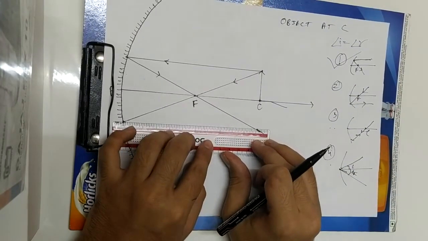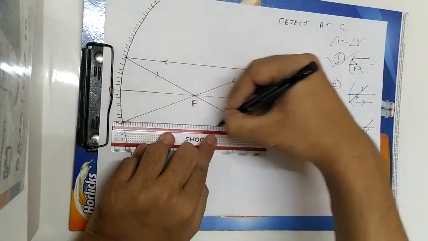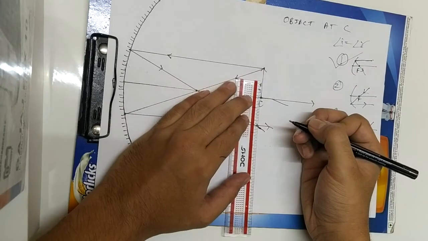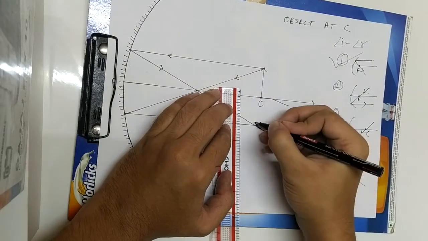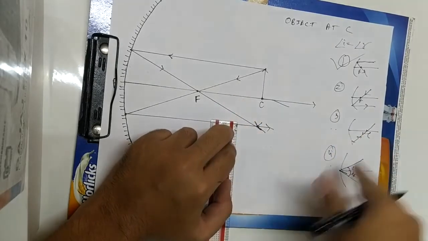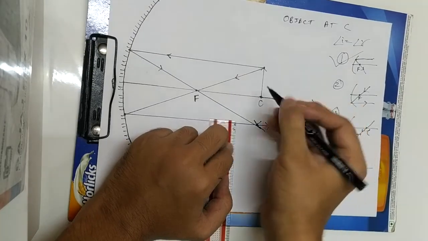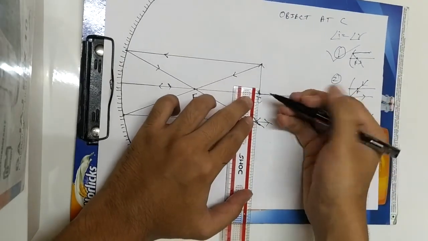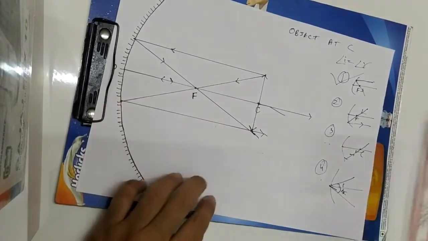It will become parallel. It's touching here. So this will be the top of the image, and we don't have to draw again one more line for the bottom, because we know that the bottom will be here only, because whatever ray goes here it will come back. So then let us draw again one more line over. So we got the image.